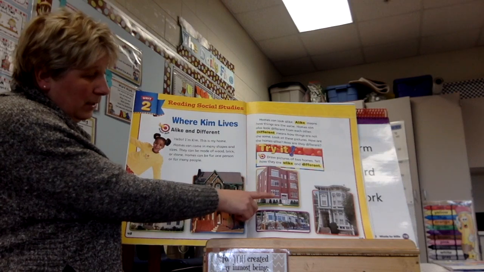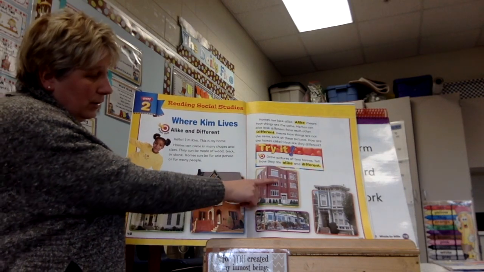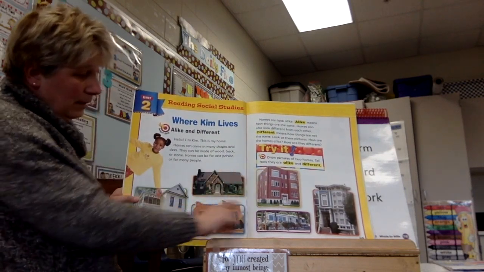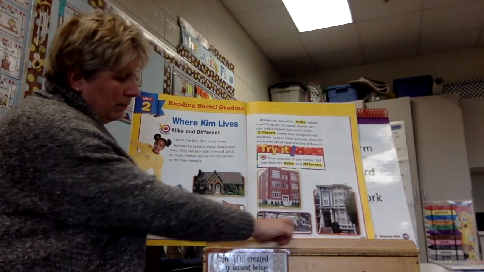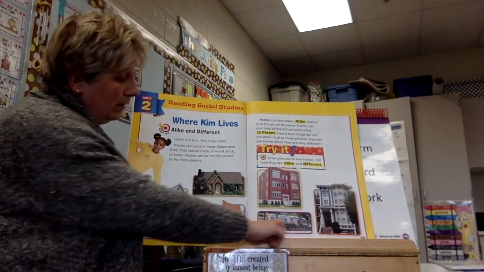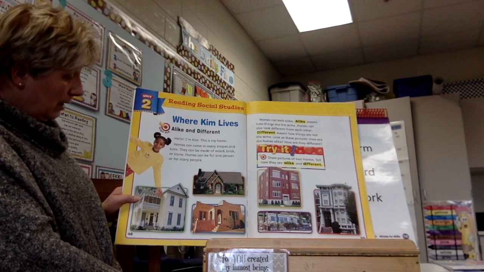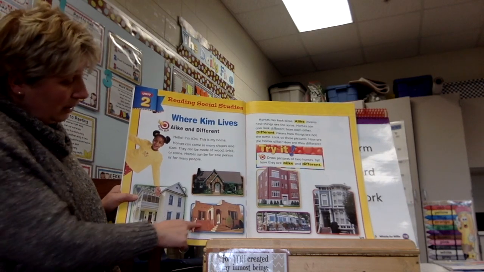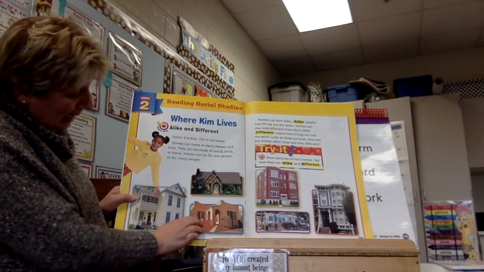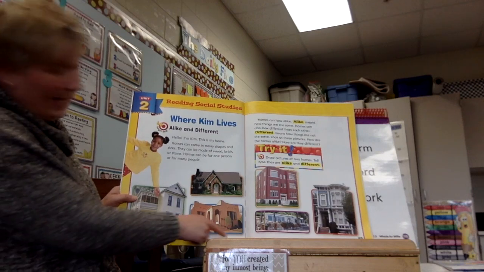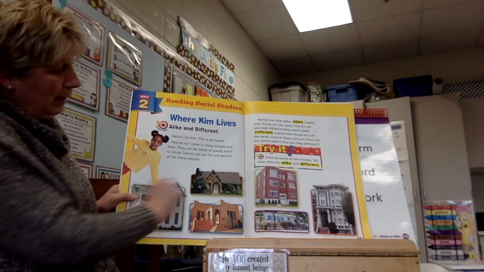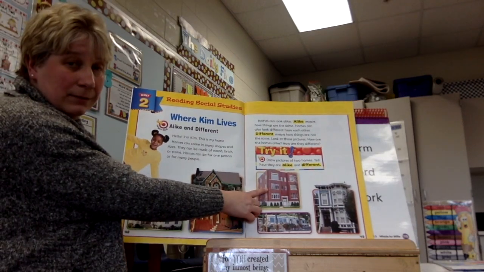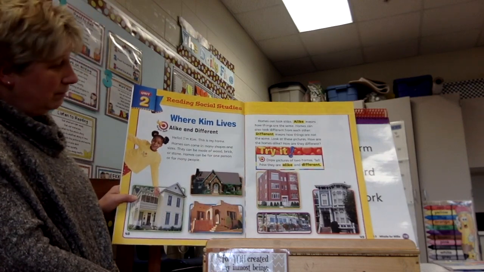Some of them are 3-story. Look at this, it's like an apartment. 1, 2, 3. It's a bigger building. Some are just one layer, one building there. So there are some differences. Look what this house is made out of. It looks almost like stucco. You would see that in Arizona or somewhere warm. This house is made out of brick. So some are the same and some are different.